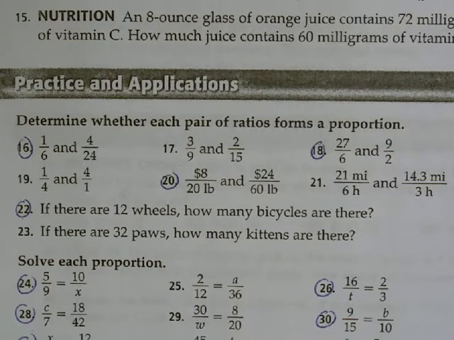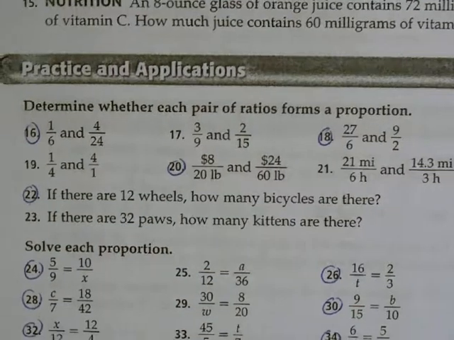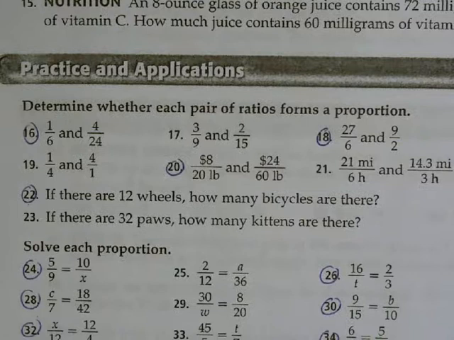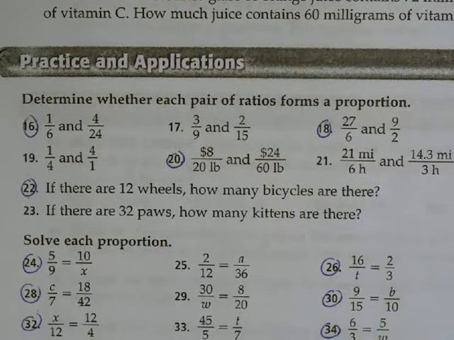The first thing, homework. You have quite a few problems tonight, but that doesn't mean it's hard. You have even numbers, 16 through 40. Okay, just the even numbers. Let's take them one at a time.